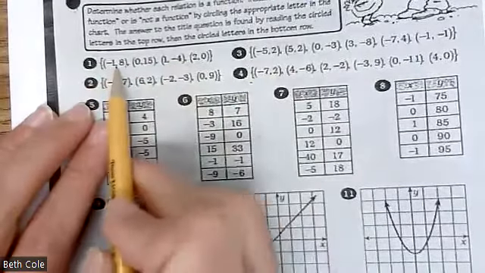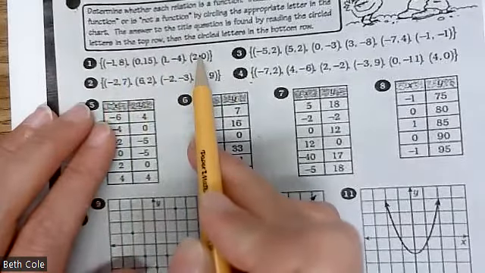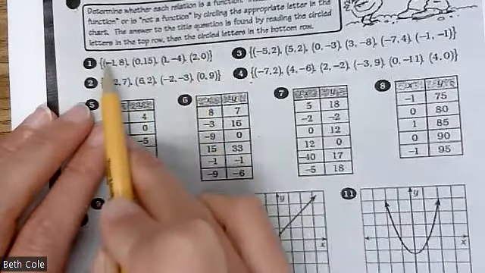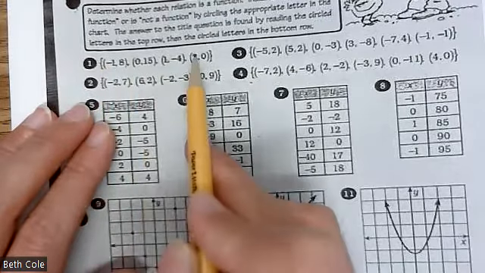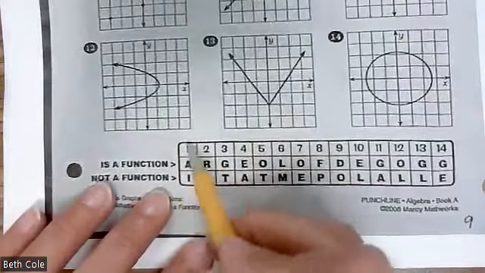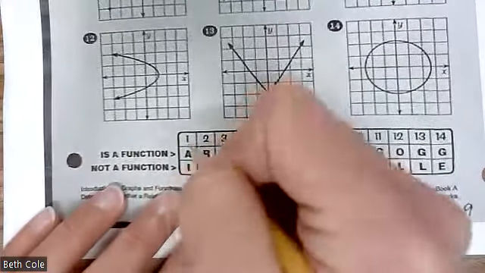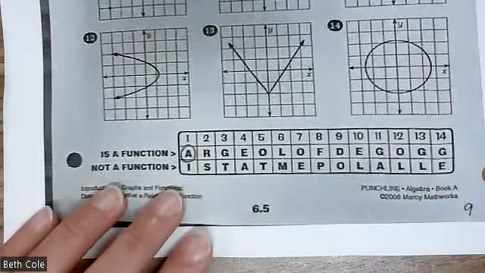When you look at question 1, you want to look at all the x's. Look at the x's: -1, 0, 1, 2. Do any of them repeat? No. So is it a function? Yes, we're good. We didn't get any to repeat. So down here at the bottom, for number 1, you would circle is a function, which is A. It's going to spell out an answer to the riddle here. We'll do another one together. It's just a yes or no. That's all I'm asking you.